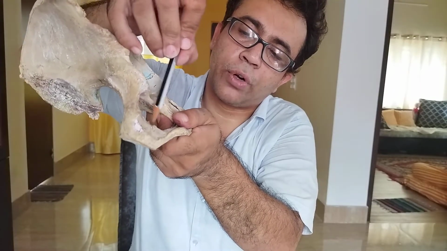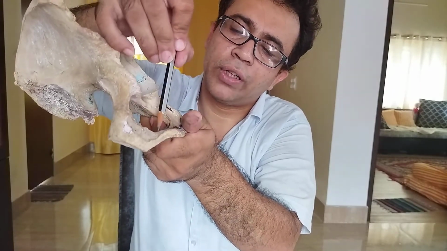And in this part of the body, adjacent to the margin of the obturator foramen, there is the origin of the obturator externus. So, from the anterior surface, you have origins of adductor longus, gracilis, adductor brevis, and of the obturator externus.